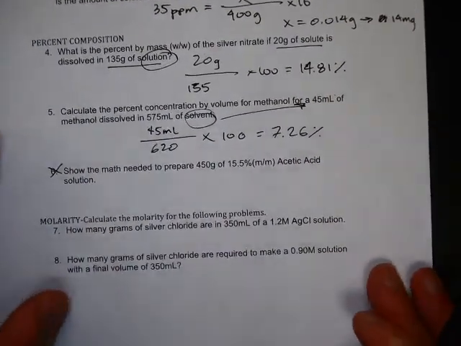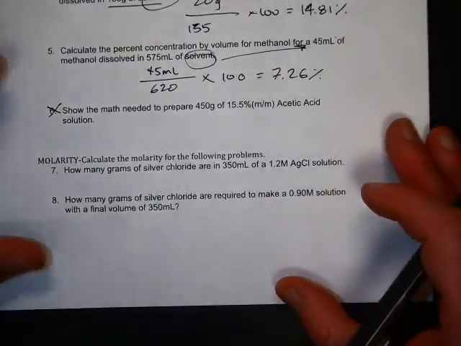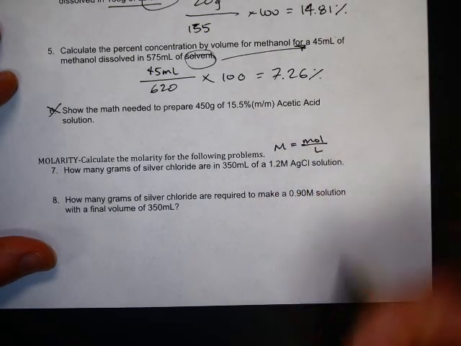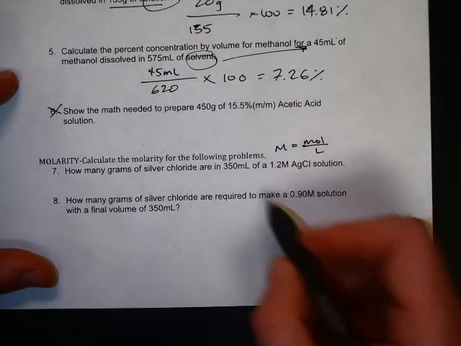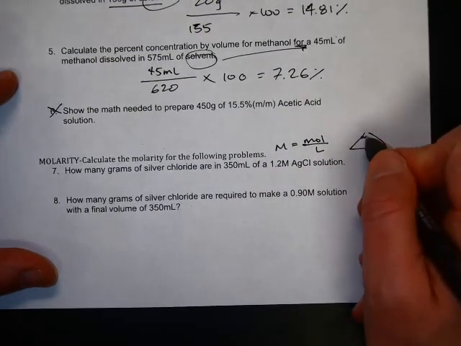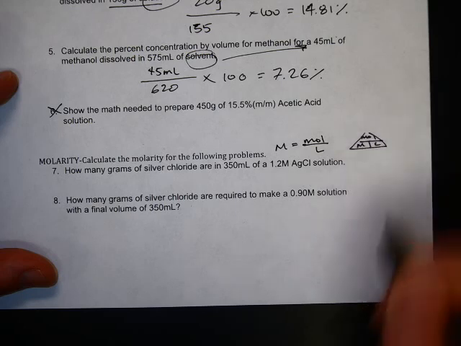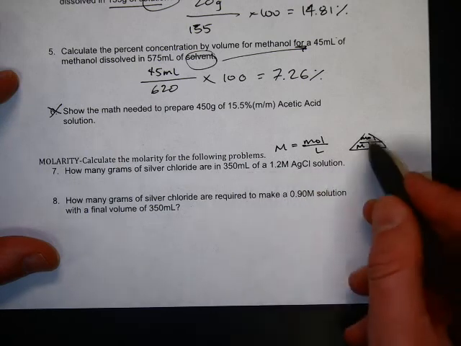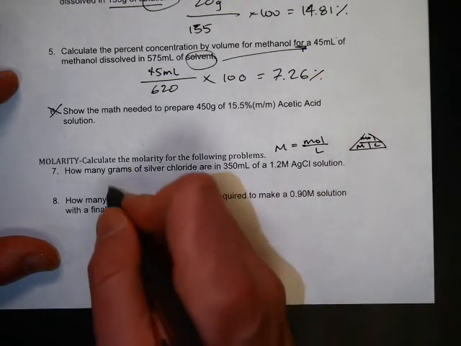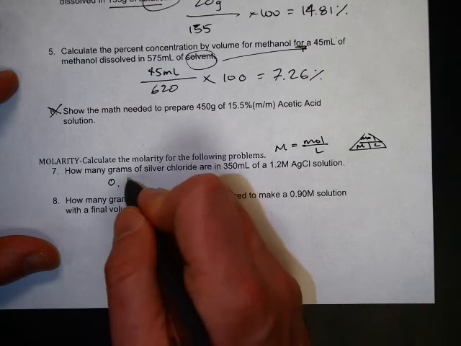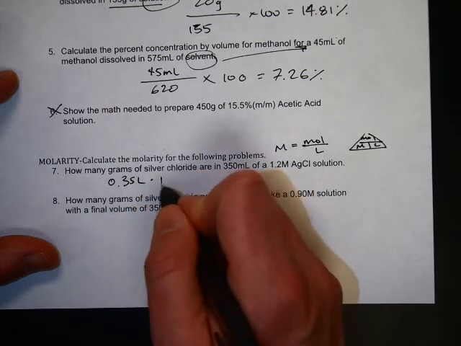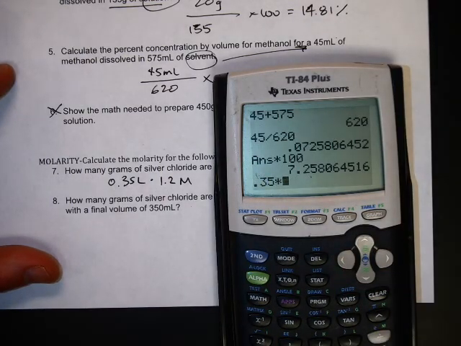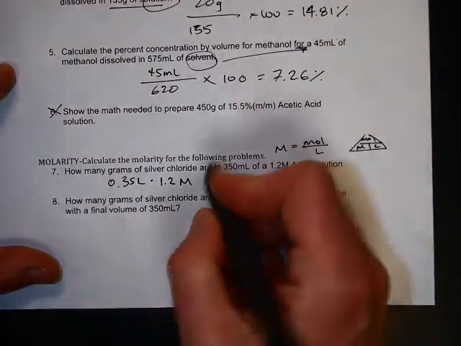So we're on to molarity. For molarity problems, you have to use molarity equals moles per liter. And if you want, you can also use the triangle, moles on top, molarity and liters down there. So, for example, in this problem, you don't have anything for grams, but you can solve for moles first by taking your volume, which has to be in liters, so 0.35 liters times 1.2 molar. That equals 0.42 moles.